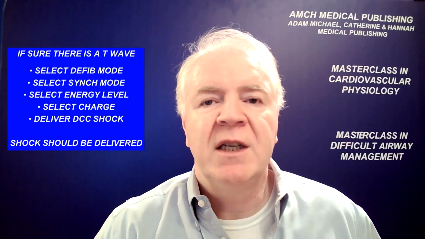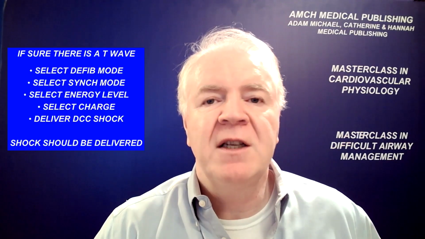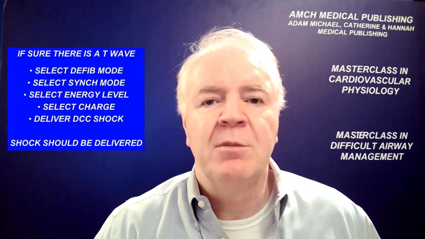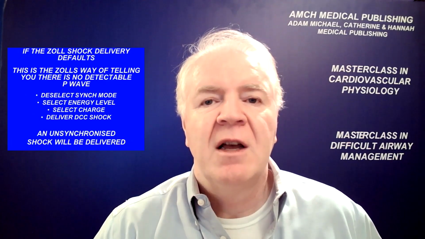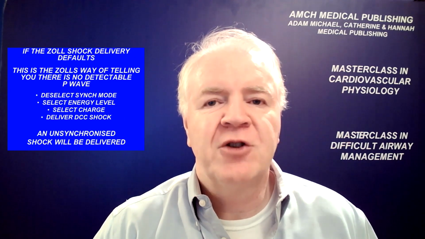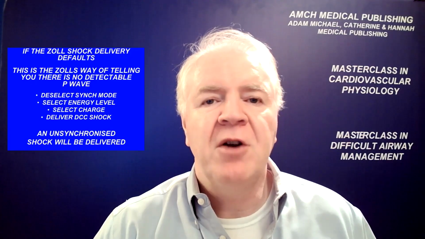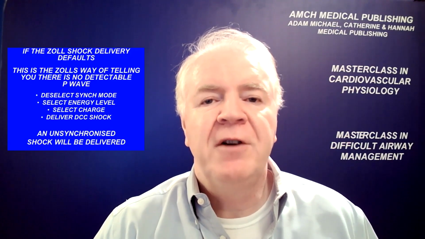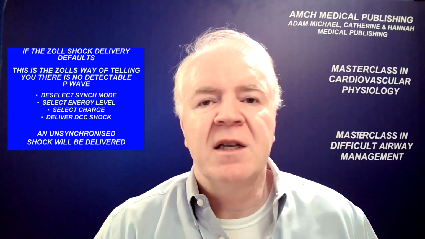If in sync mode it defaults, this means it cannot find a T wave and you should cancel sync mode, then press charge, then press and hold shock, and the shock will be delivered immediately. With some forms of ventricular tachycardia, there may be no detectable T waves. If there are no detectable T waves, then your defibrillator machine will default and will refuse to deliver the shock. In this case, cancel sync on.